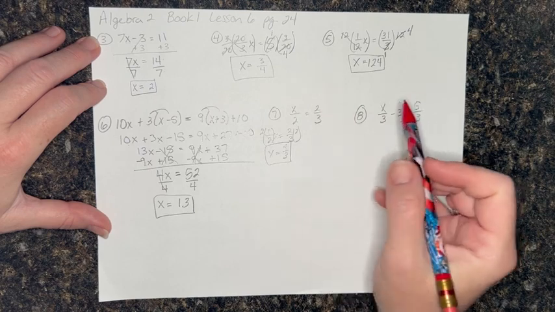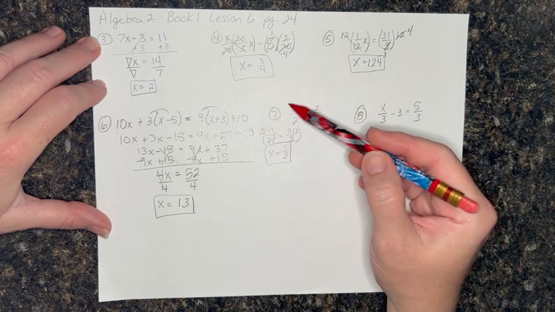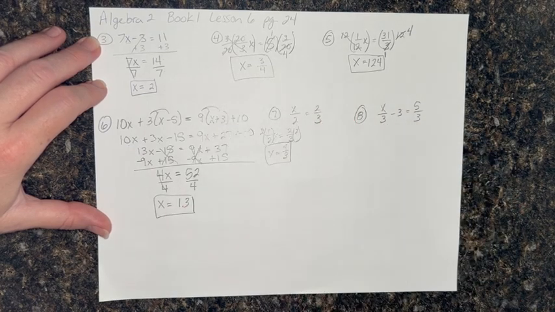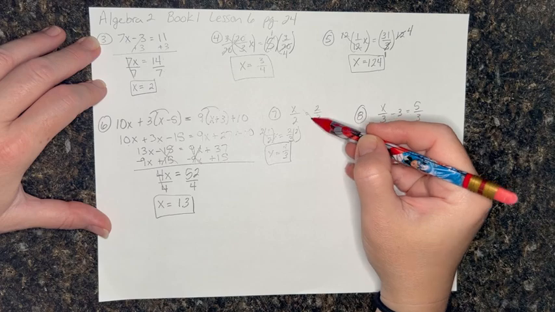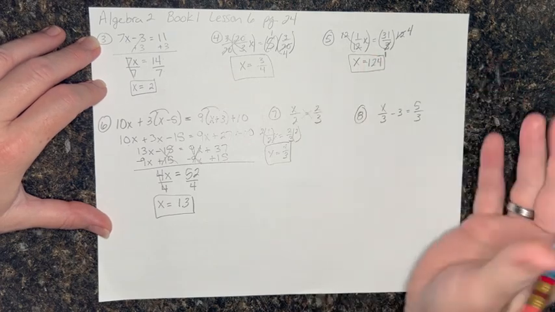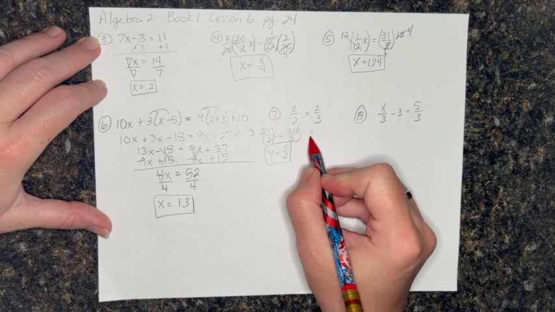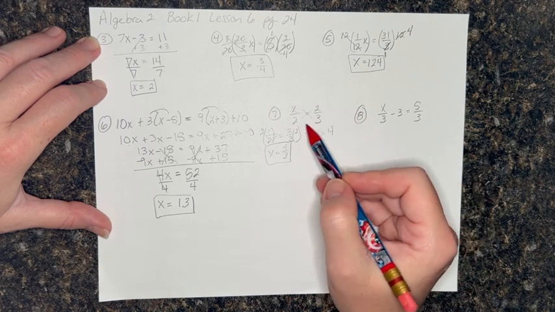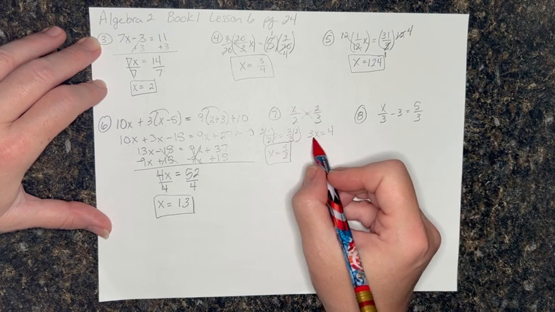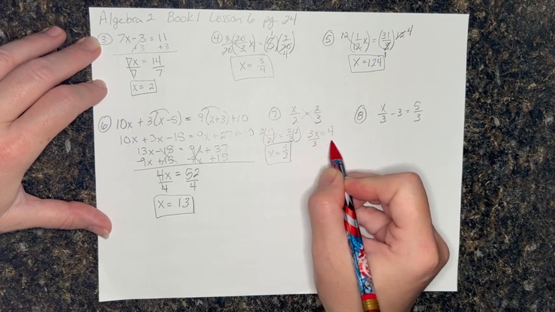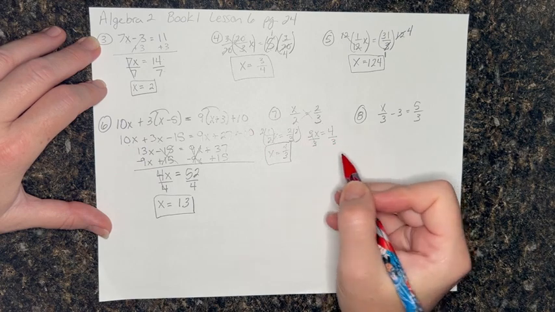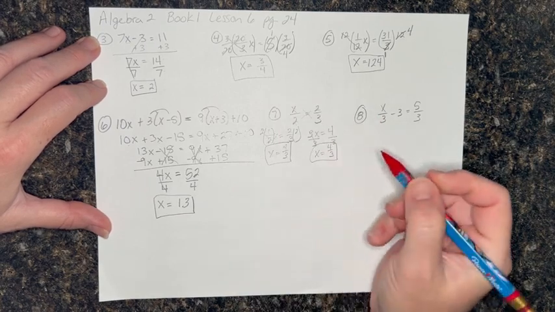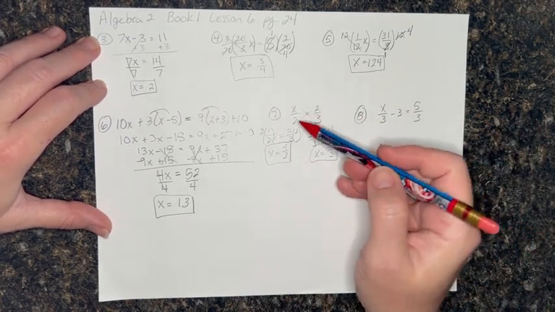Or the other way we could solve this, since we have a fraction equal to a fraction, this becomes a proportion. And when we have proportions, we can cross multiply. And when we cross multiply, we get 3x is equal to 4, right? x times 3 is 3x, 2 times 2 is 4. Now, 3 is being multiplied by x, so we're going to do the opposite and divide both sides by 3, and we get x is equal to 4/3, all right? Either way, we got to the same answer because we did the math correctly.